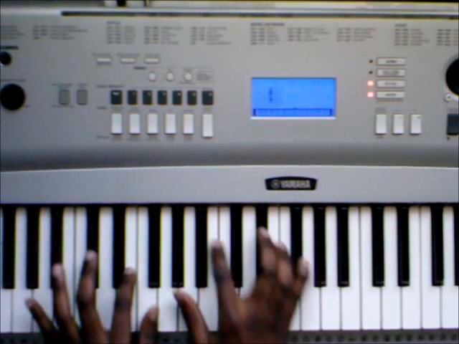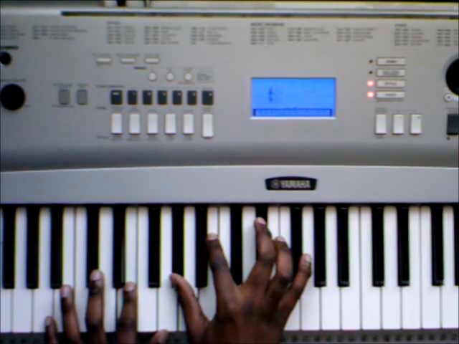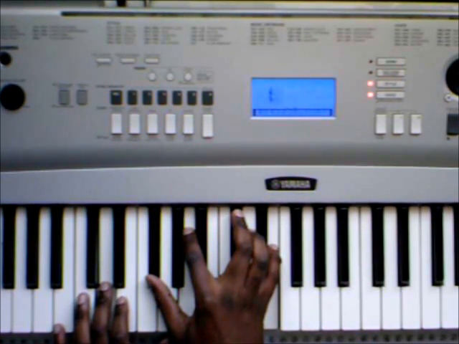Now a little switch up to another major chord, E, G sharp, B, D sharp, F sharp, E major ninth, and then resolves to a nice soft D major, D, F sharp, A, C sharp, and E.